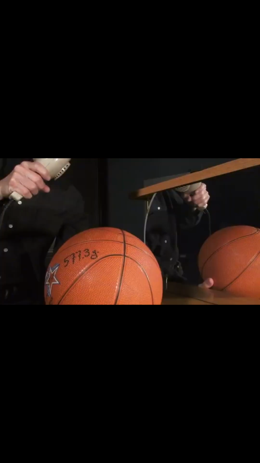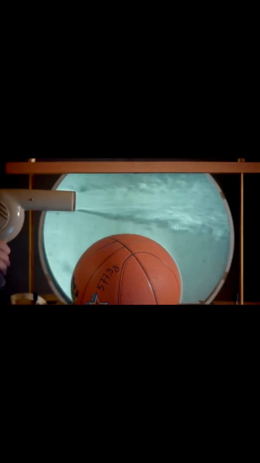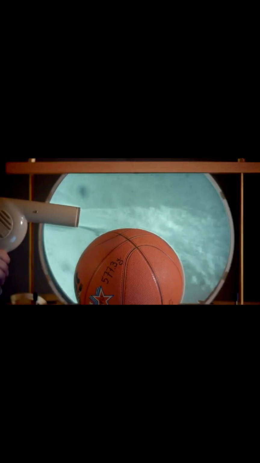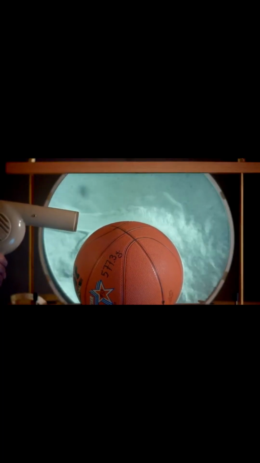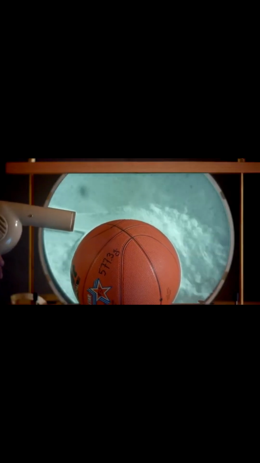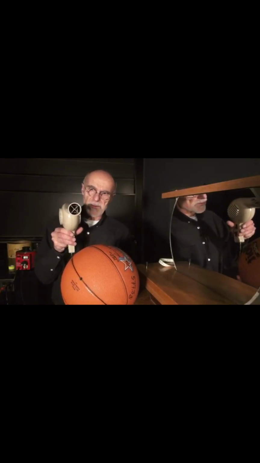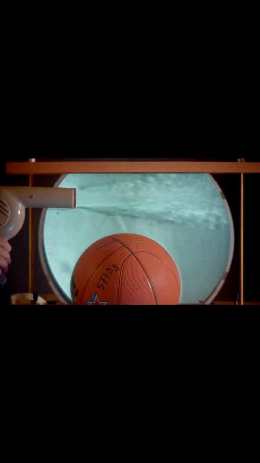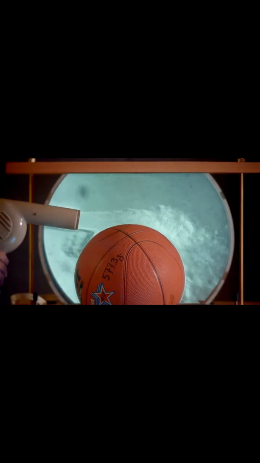Here's a spherical object, a basketball. Again, if I bring the airflow close to the basketball, notice how it gets deflected downward. It tends to wrap around and follow the contour of the ball. So you notice when the air is far away from the ball, it just goes straight, whereas as I get closer and closer to the ball, it actually follows the contours of the ball and curves around.